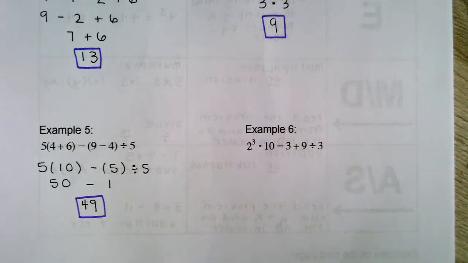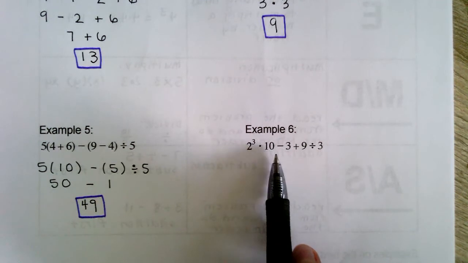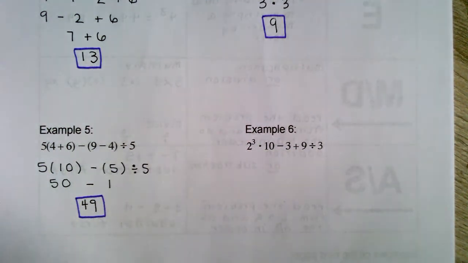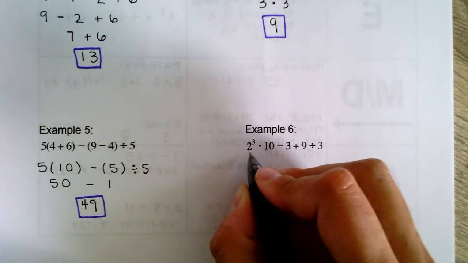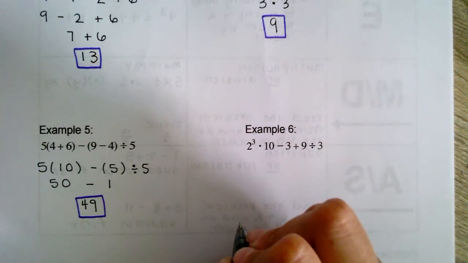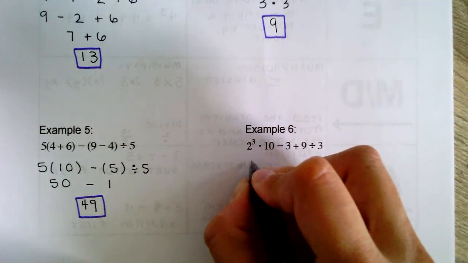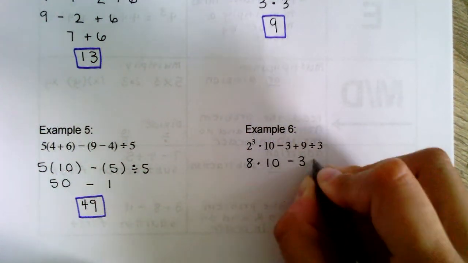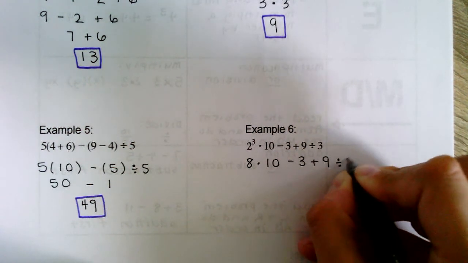All right, one last problem. We've got exponents, multiplication, subtraction, addition, and division. So we're going to do those in PEMDAS order. No parentheses, so we can move right on to our exponents. 2 to the 3rd power is 2 times 2 times 2. So that gives us 8 times 10 minus 3 plus 9 divided by 3.